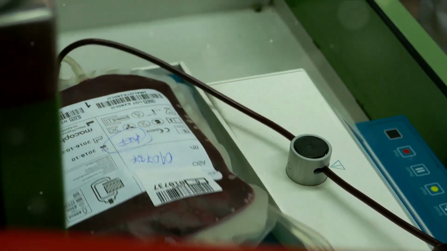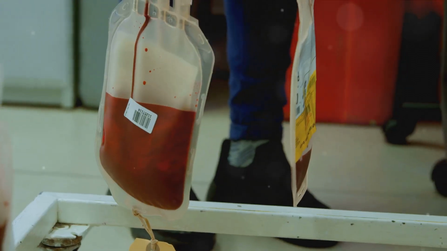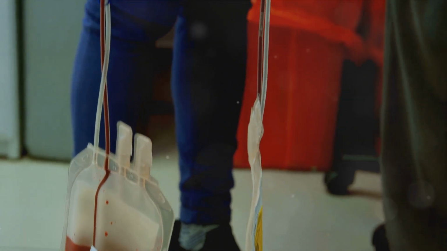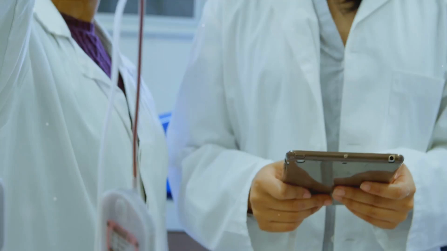But it's important to remember that transfusions come with their own set of challenges. Regular transfusions can lead to an overload of iron in the body, which can damage vital organs like the heart and liver. Additionally, there's always a risk of infection and potential complications related to matching blood types.